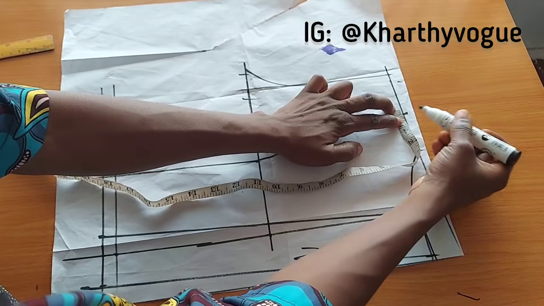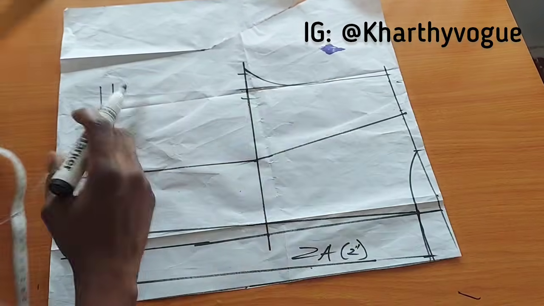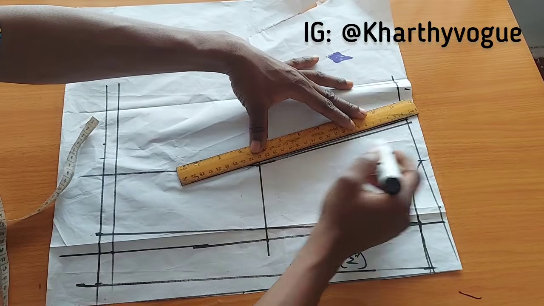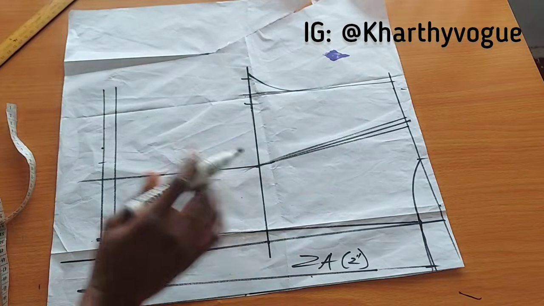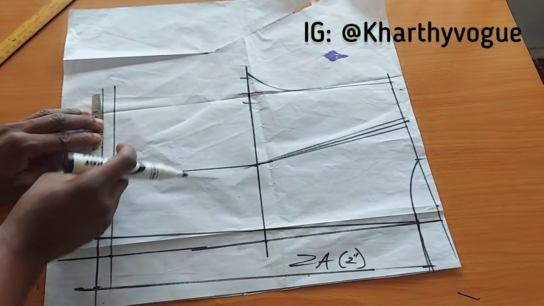So beside this line, you take 0.25 and connect it back like so for the tightening of the shoulder at the back. This is optional. You might decide not to do it. Then on the waist, I'm going to plus the waist dart.